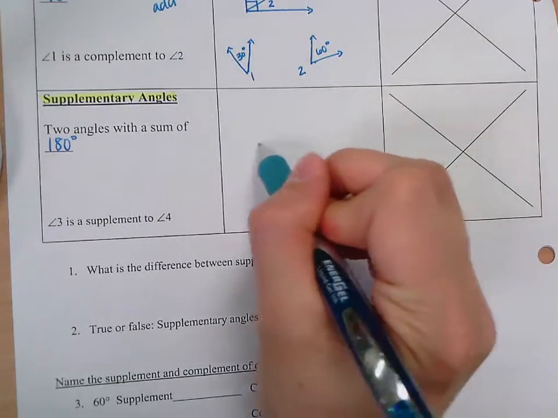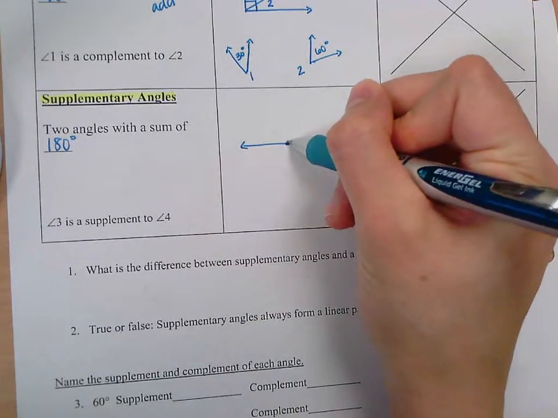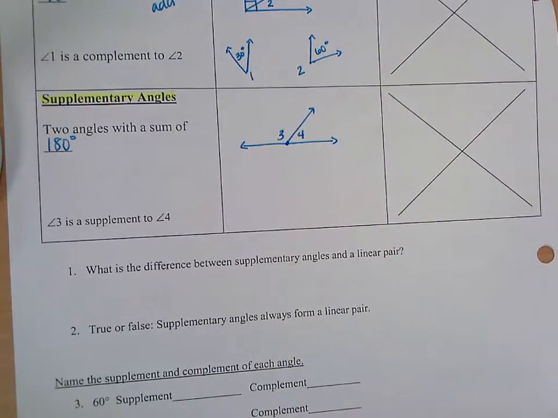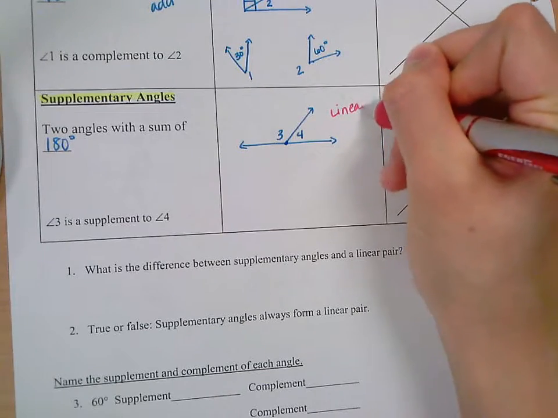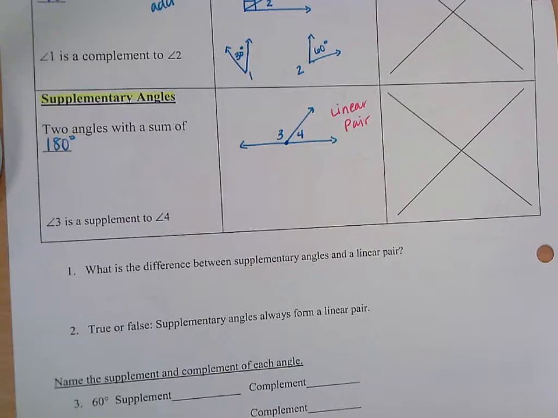So we do have that they could be adjacent, like 3 and 4. This then ties into what we did on the front, this is a linear pair because they are adjacent and they do form a line. But to be supplementary, like I mentioned on the front, they do not have to actually touch. They don't have to be a linear pair.